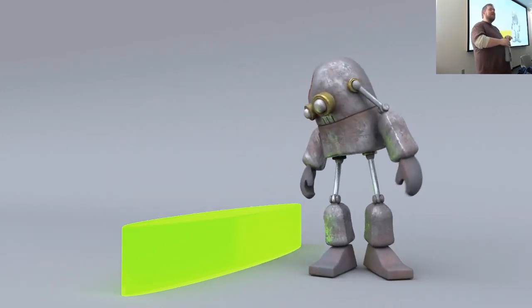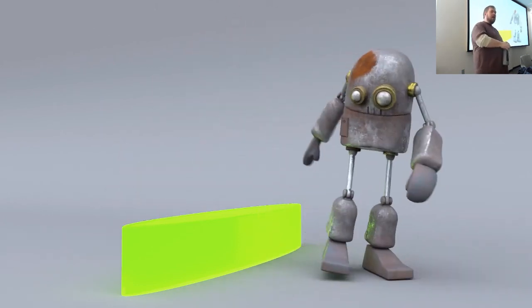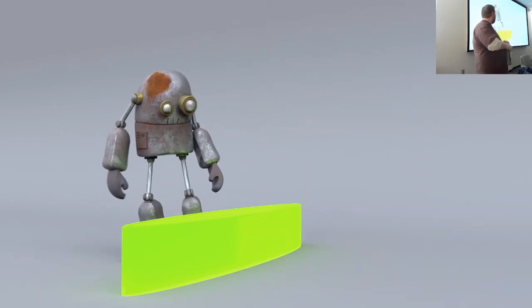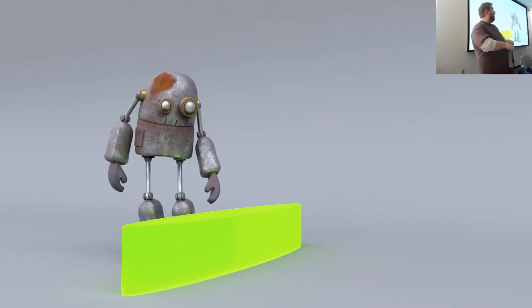But by the end of this class, you're also going to make your own two-legged creature and make it walk, right? And I'm sort of targeting a robot for that project. So be thinking about that. What would your robot look like? What would your two-legged creature look like?